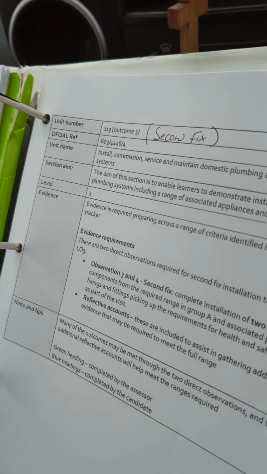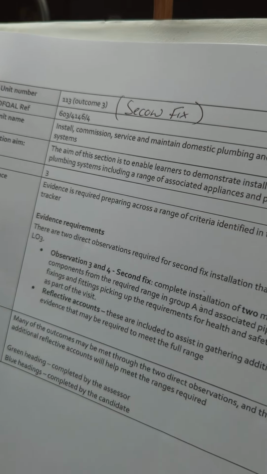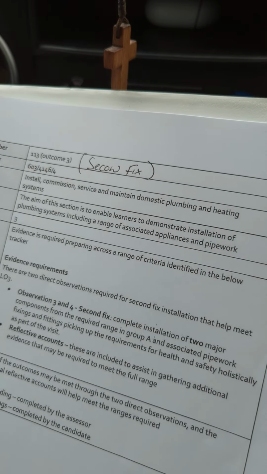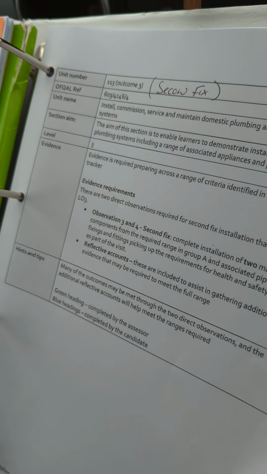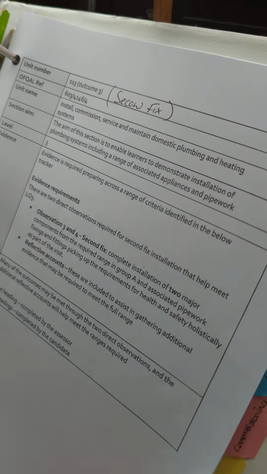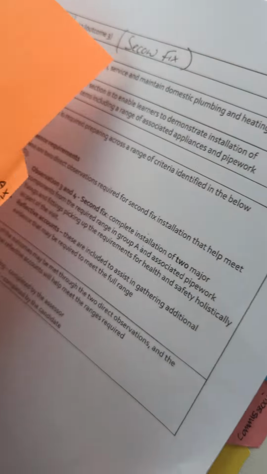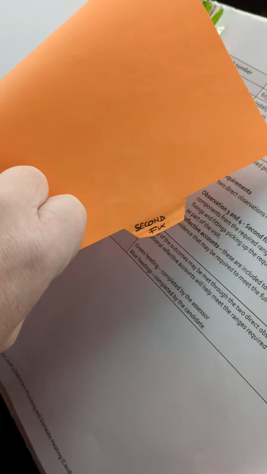So what we're looking at today, if I zoom in, we are on outcome 3, and we're going to be doing direct observations on our second fix. Now what this candidate's done, which I think is very useful, they've put some dividers in. We've got second fix there, we've got fault diagnosis, commissioning, etc.